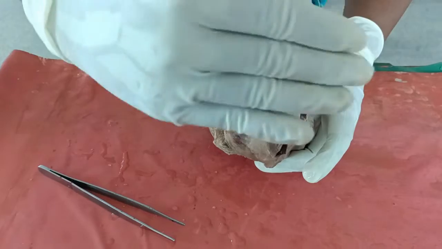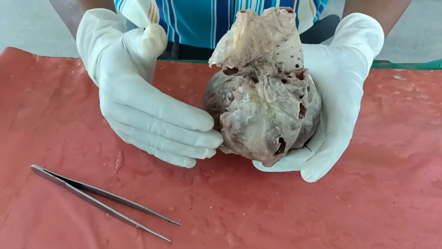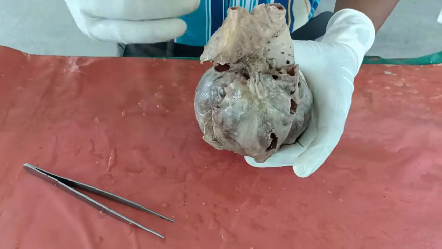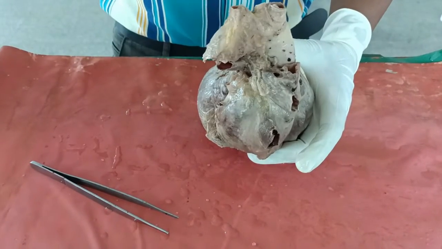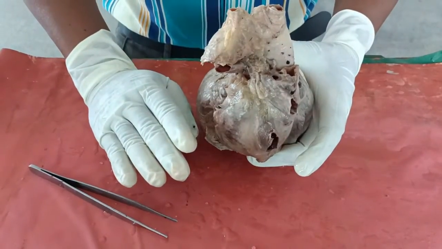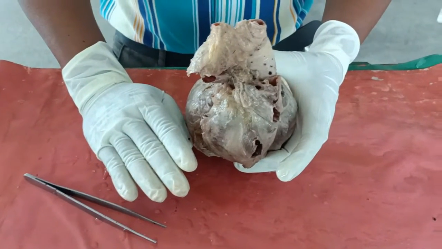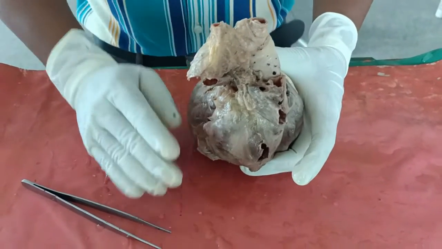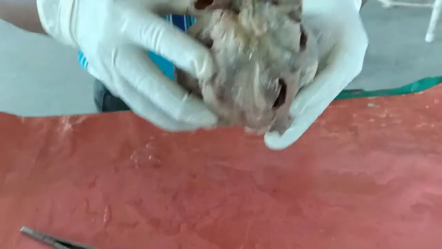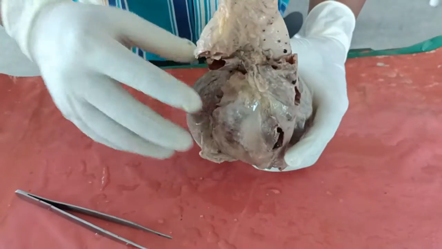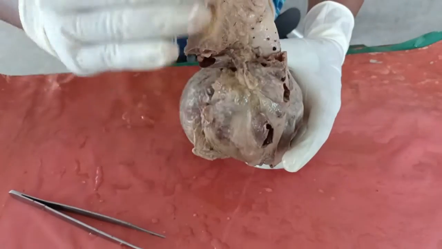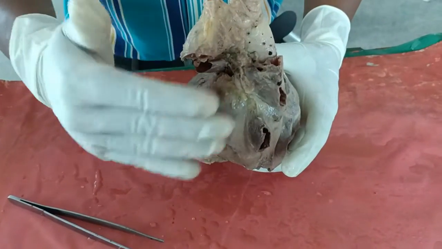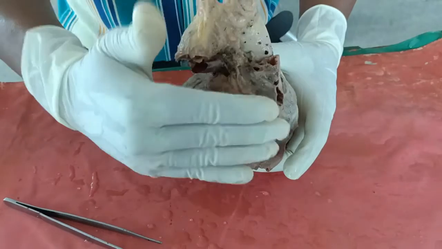In the lying down position, the base is located opposite to the bodies of the 5 to 8 thoracic vertebrae. But in the standing position, it descends one vertebra down. That means it is present opposite to the 6 to 9 thoracic vertebrae. So these are the relations of the base.